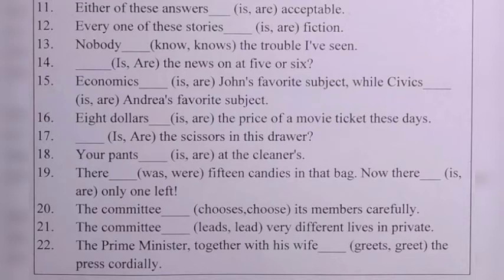Next sentence, dash is or are the news on at 5 or 6. So here the subject that we are talking about is the news, and news is an uncountable subject. News is an uncountable subject, and for uncountable subjects we always use a singular verb. So here we should fill the blank with is. Is the news on at 5 or 6.